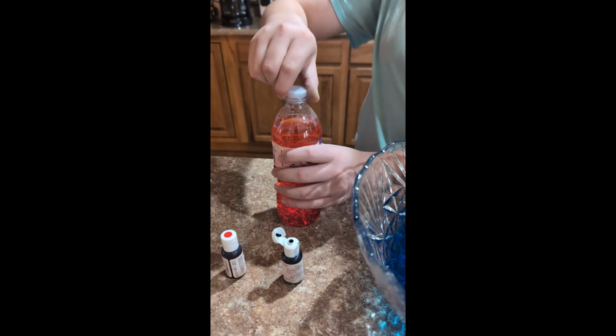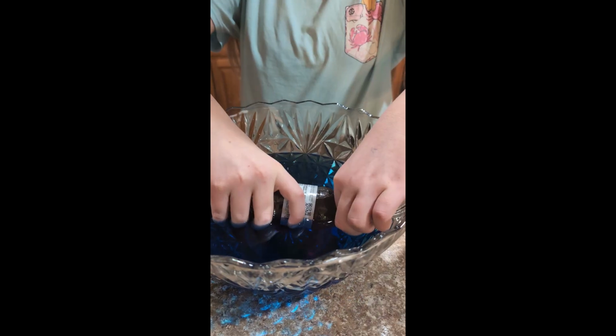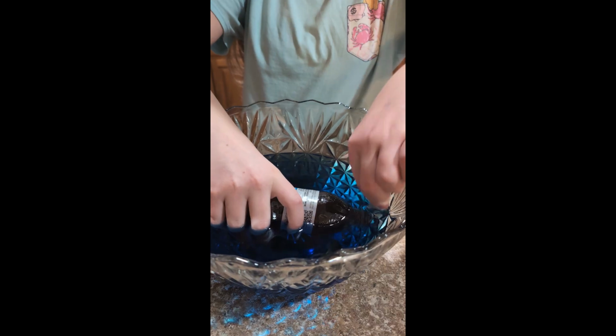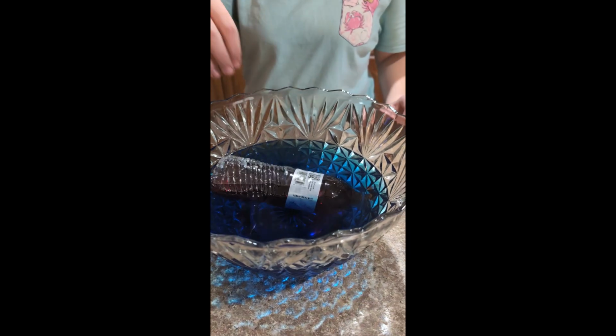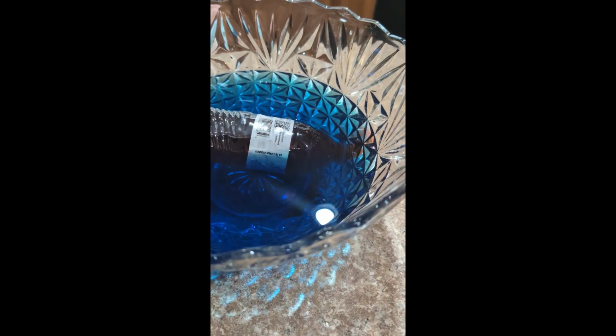You're going to add the lid back onto the bottle so that you can set it down into the cold water. Make sure it's on tight. Put it in. Slowly remove the lid from the water bottle. And then you're just going to watch to see what happens.